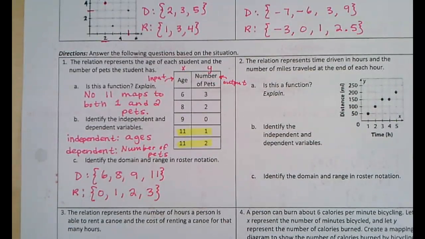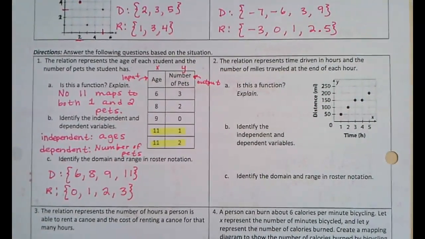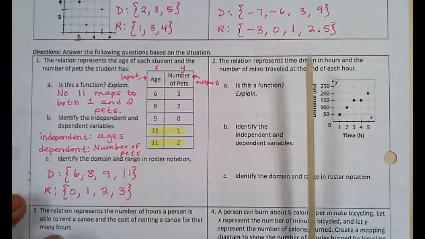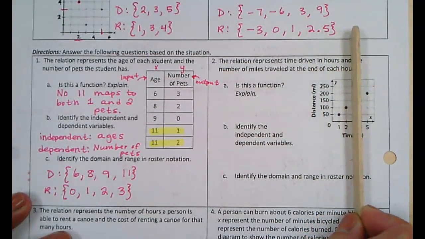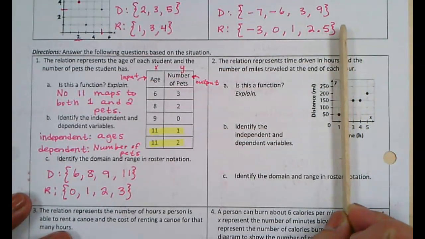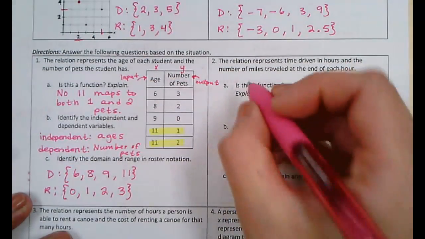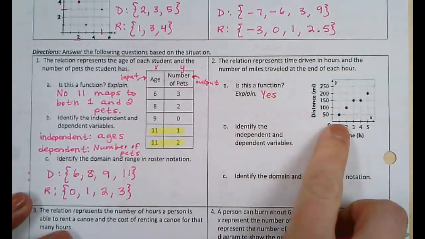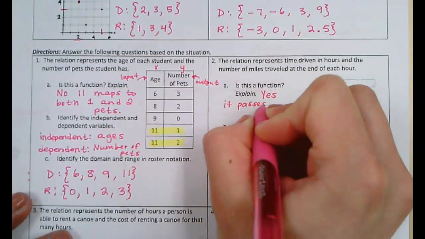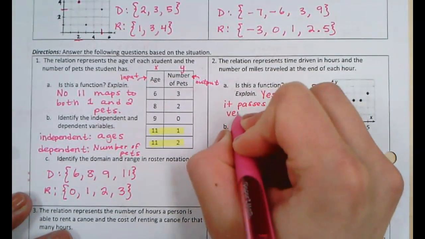All right, moving on to number 2. This relation represents the times driven in hours and the number of miles traveled at the end of each hour. Is this a function? Well, I know from a graph that we can do the vertical line test. It does not hit 2 points at the same time from a vertical line. So yes, and the reason I found that was it passes the vertical line test.